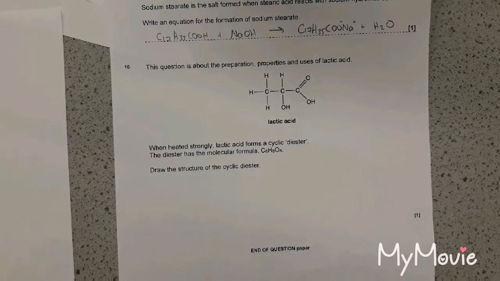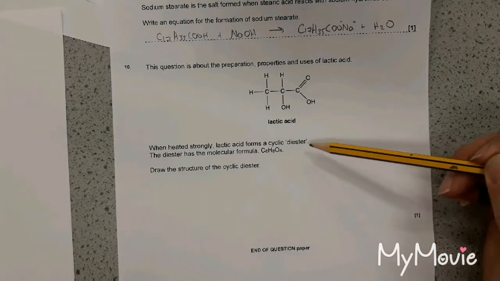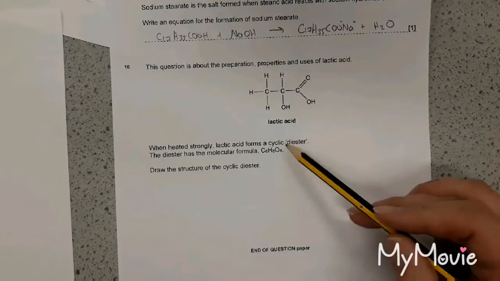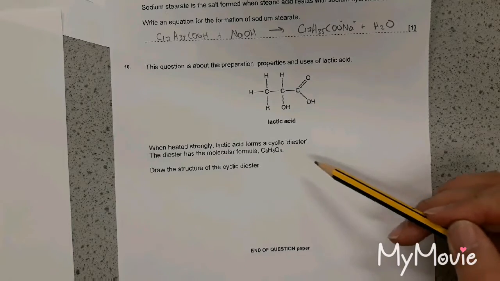So look at the name first of all. Look at what clues the name gives you. Cyclic, so you're thinking about the molecule making a circular structure. Cyclic doesn't necessarily mean benzene, but you've definitely got a circular structure within your whole molecule. Diester means there's got to be two ester bonds. Di is two, so there's got to be two ester bonds in the molecule.